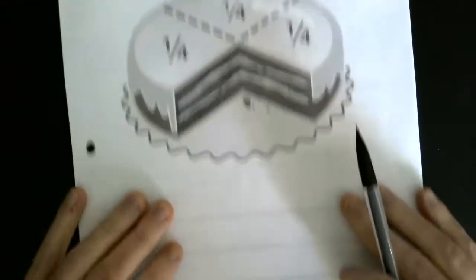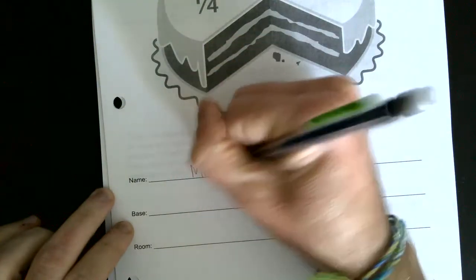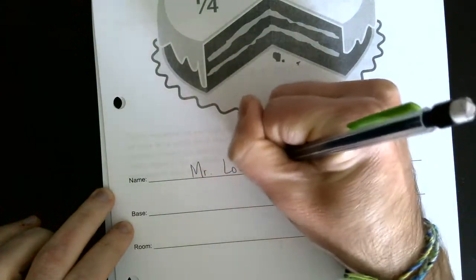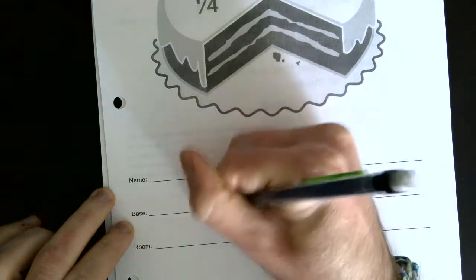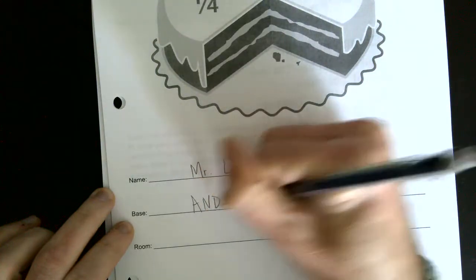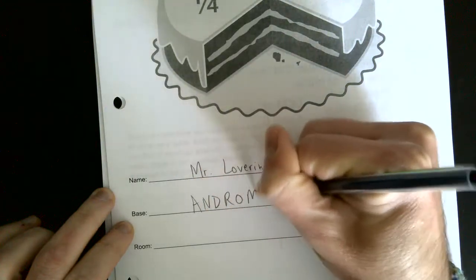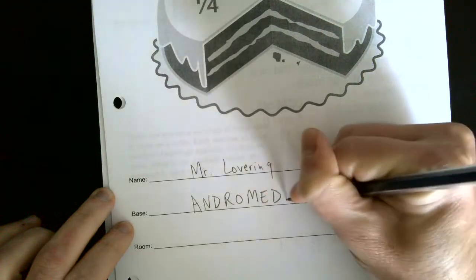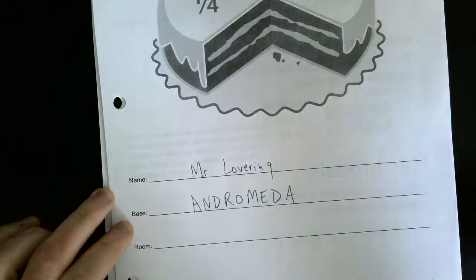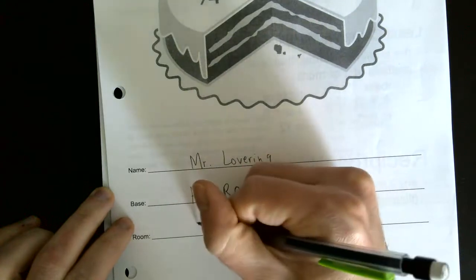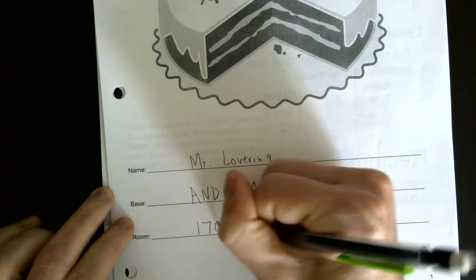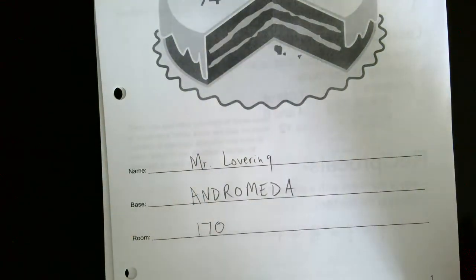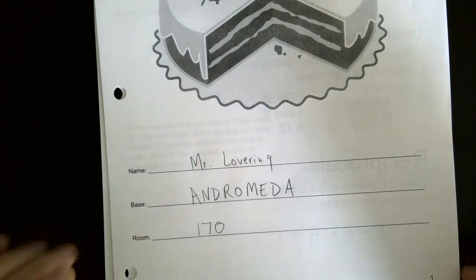Just make sure that you fill out the bottom here, put your name. I'm gonna just do it right now. So put your name down there. Base is Andromeda. And then the room would be whatever you have your homeroom. So for my students, it would be 170, or the students in my room would be 170. But for everyone else, whatever room you're in.